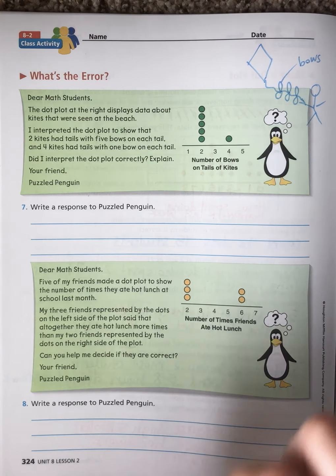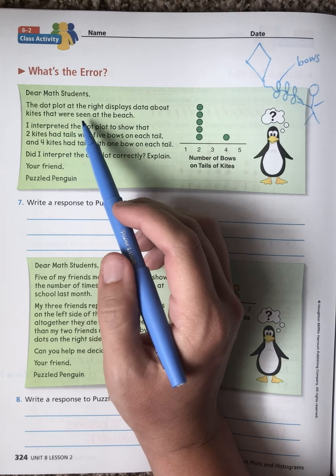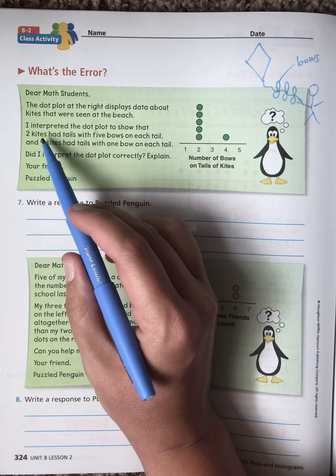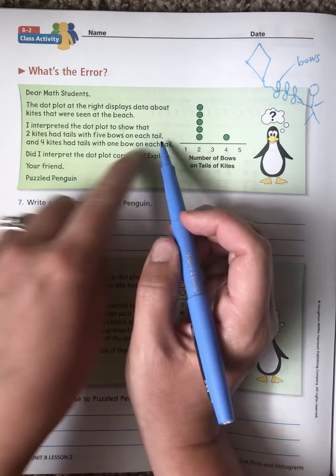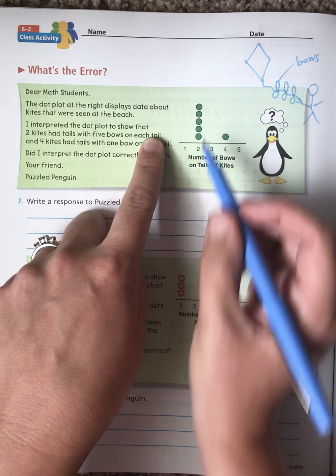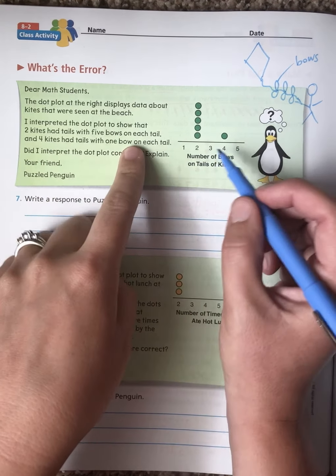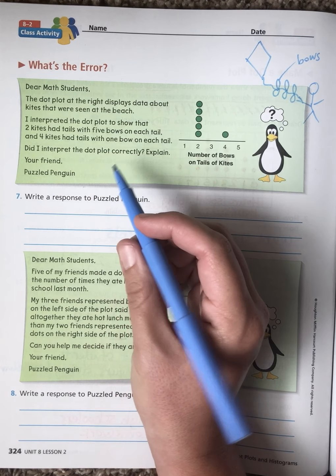Okay, so: Dear math students, the dot plot at the right displays data about kites that were seen at the beach. I interpreted the dot plot to show that 2 kites had tails with 5 bows on each tail. So 2 kites, 5 bows on each tail. And 4 kites had tails with 1 bow on each tail. 4 kites had 1 bow. Did I interpret the dot plot correctly?